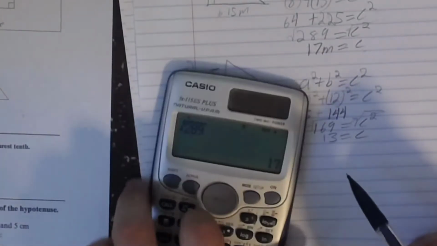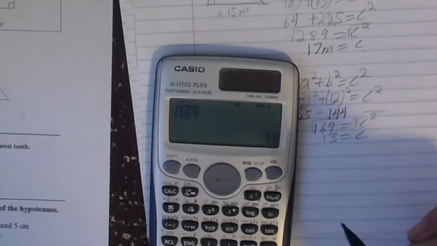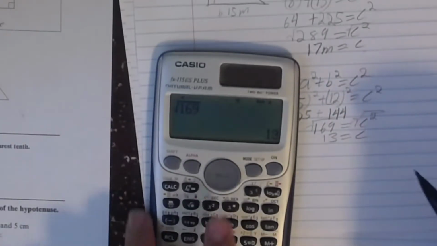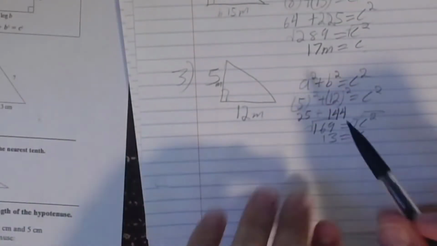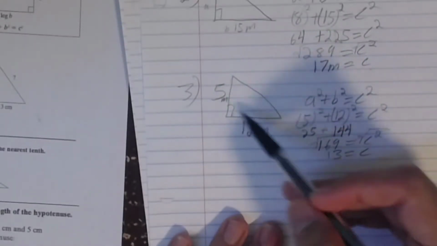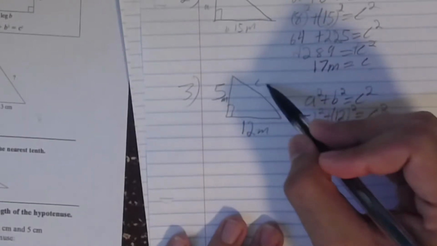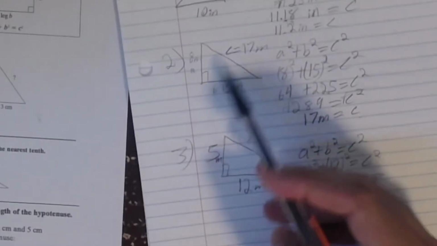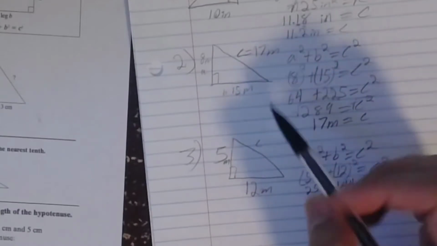We can do the calculator. Let's just do it. The square root of 169 is 13. We do not need to round. And this is actually a Pythagorean triple. Same thing with this. This is also a Pythagorean triple.